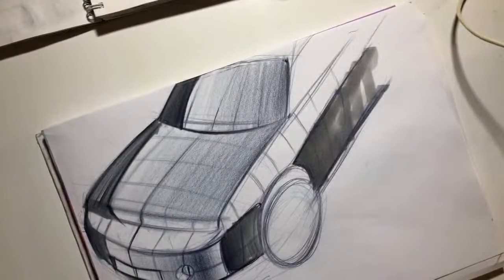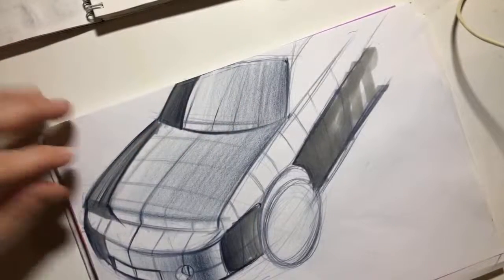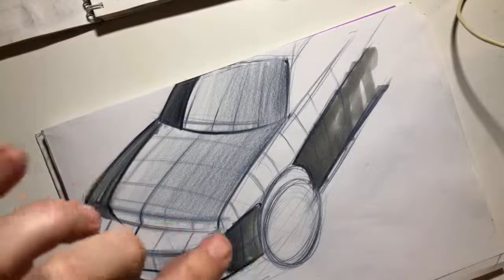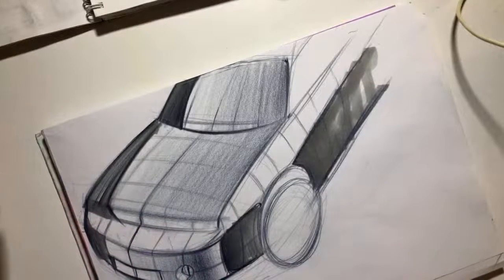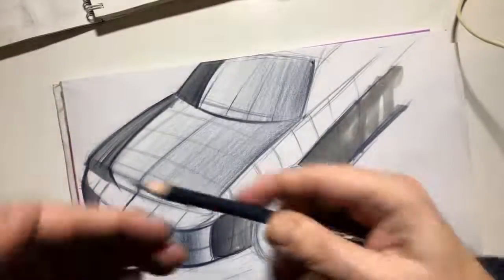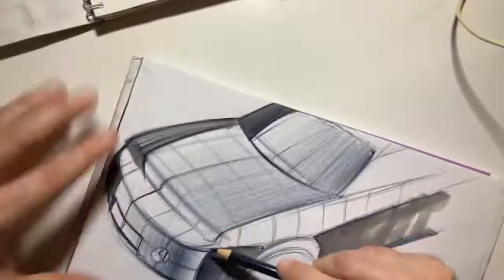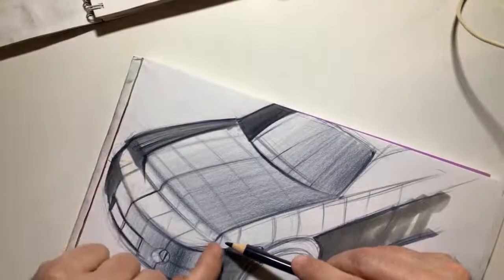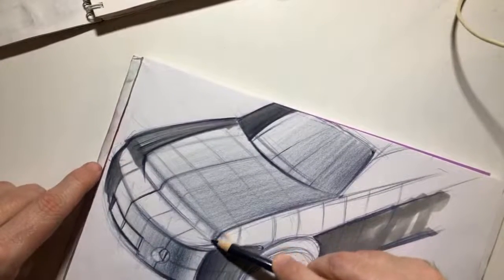You see? Because that's a cylinder, a horizontal, small, tiny cylinder. And then we go on this surface, which is kind of vertical, that has its reflection here, and then we'll have its core here.